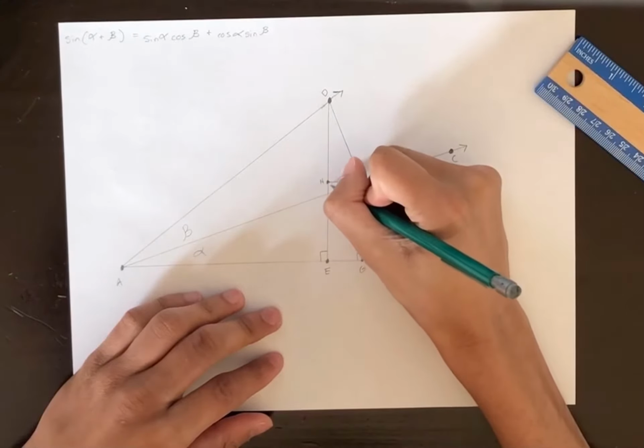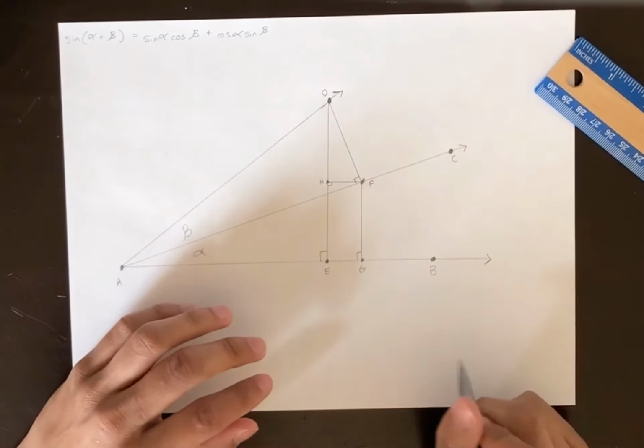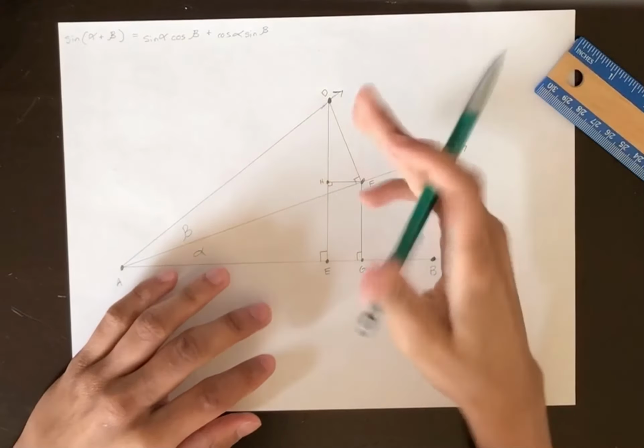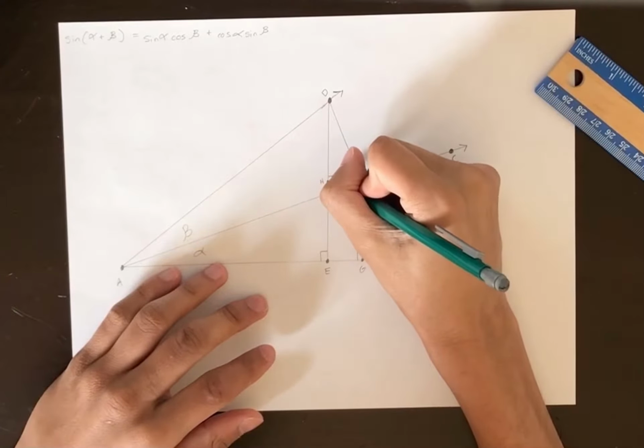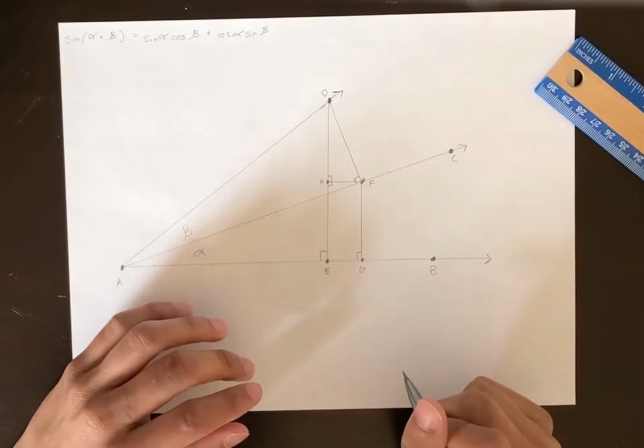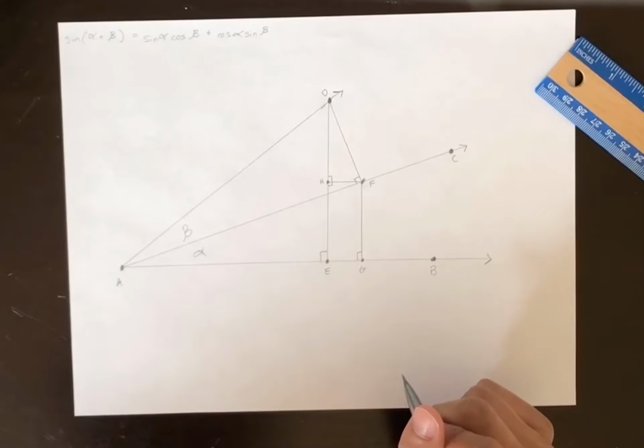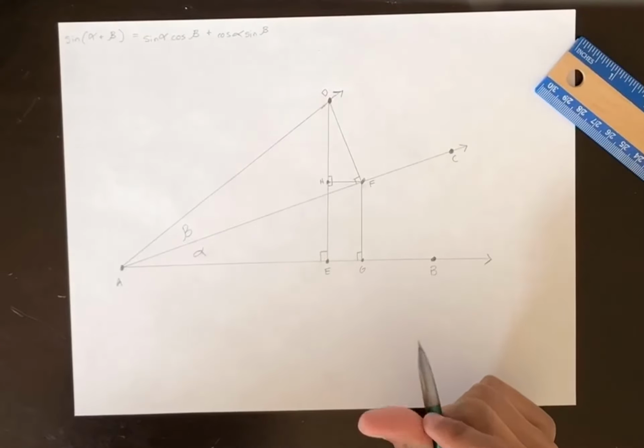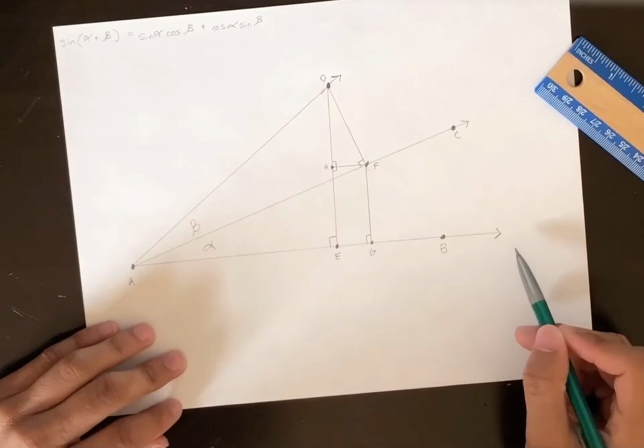This is H right here. You have another right angle right there, and you also have one right here. And now you want to notice that HF is parallel to AB, which indeed it is.